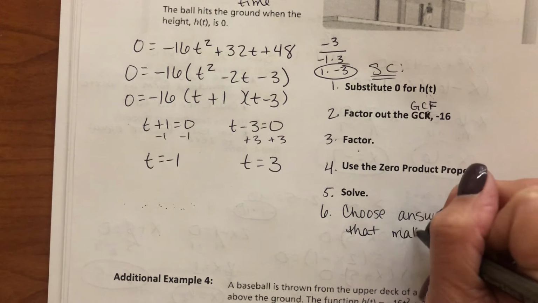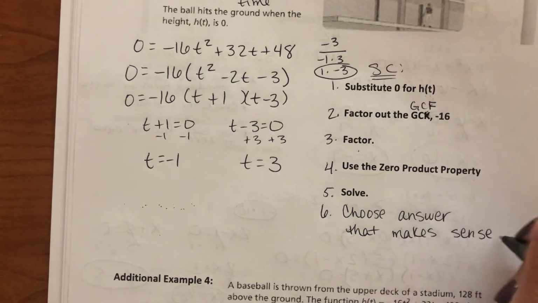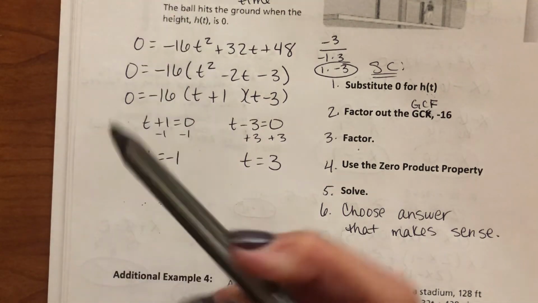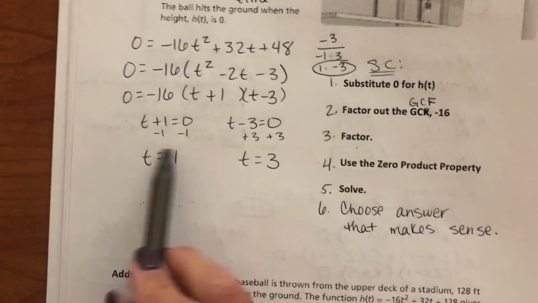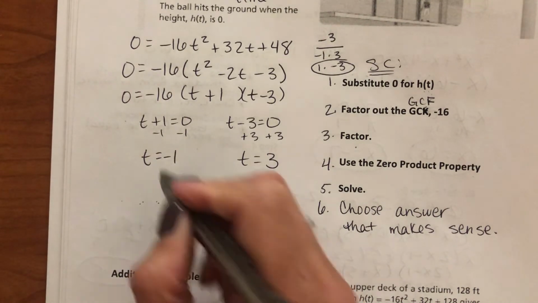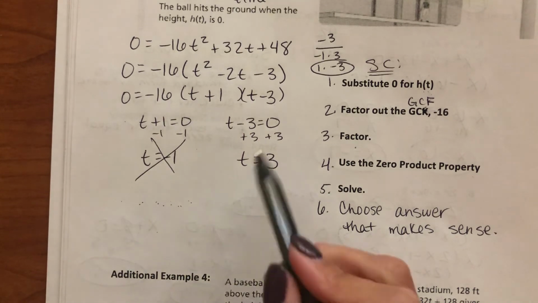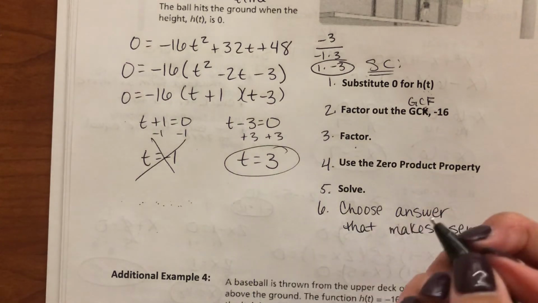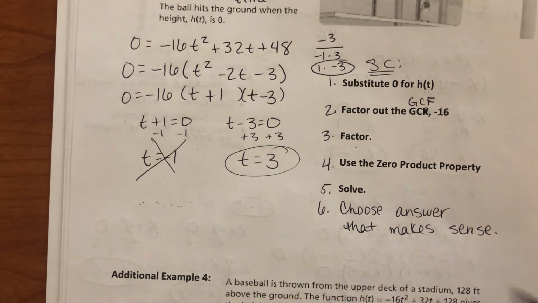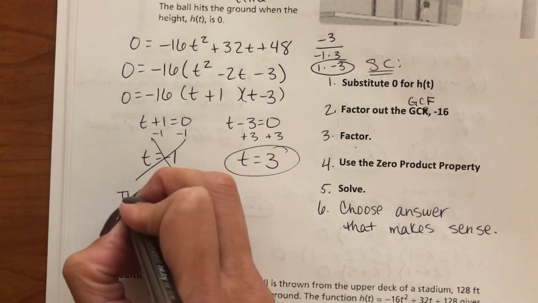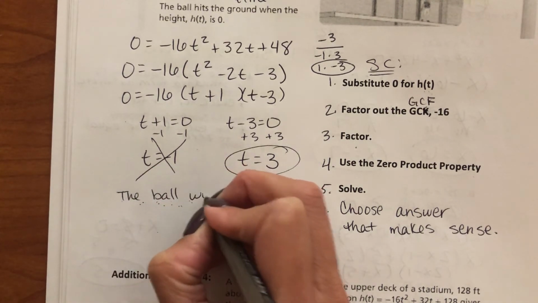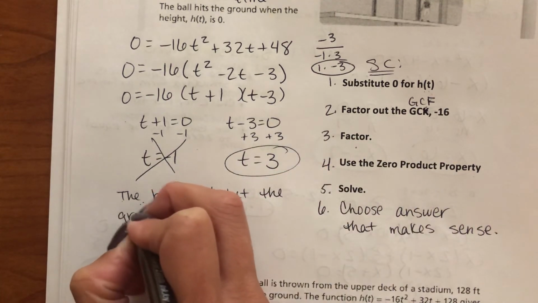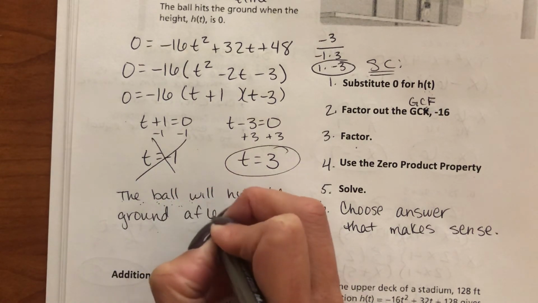So let's think about this. If we're talking about time in seconds, it's not going to be -1. It's not going to be a -1 second. So that answer doesn't make any sense. So I'm going to choose this one, the t equals 3. And so now I know that the ball will hit the ground after 3 seconds.